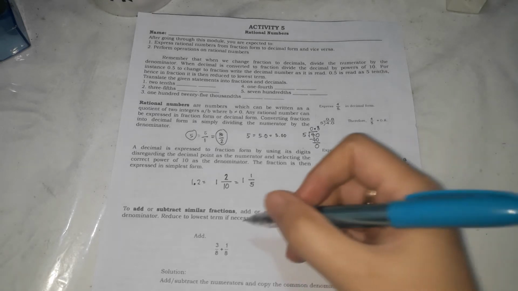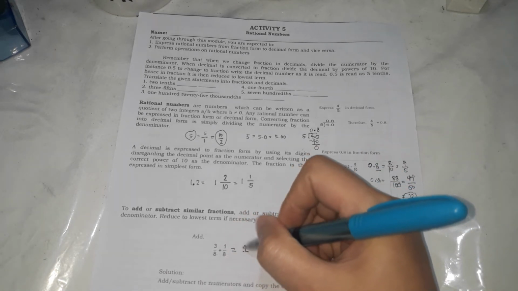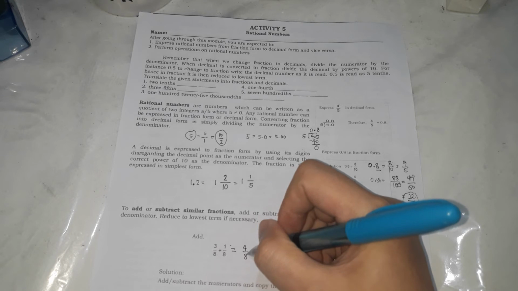To add or subtract similar fractions, add or subtract the numerators, and copy the common denominator. So, this is addition and subtraction of fractions. When they have the same denominator, it's easy. All you have to do is simply add the numerators: 3 plus 1 is 4, copy the denominator, 8.